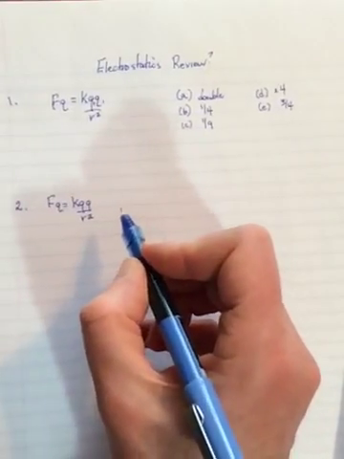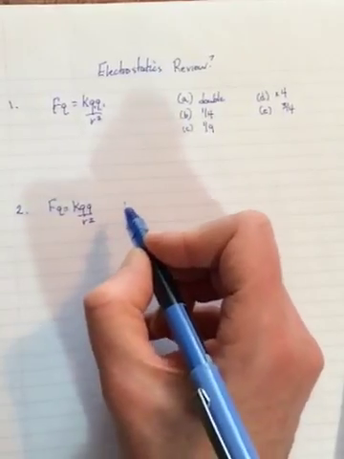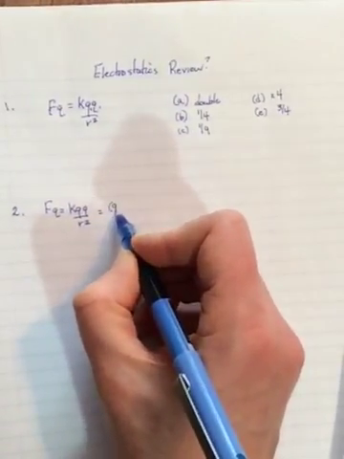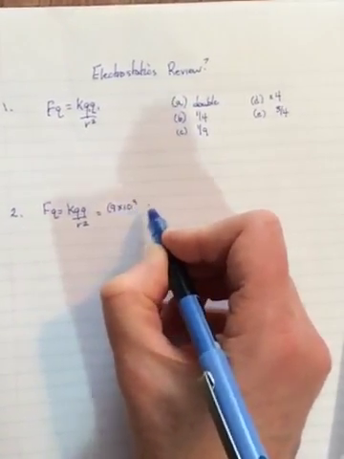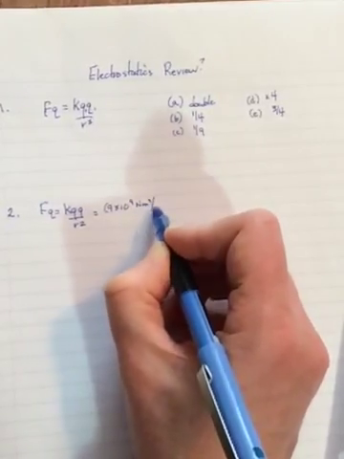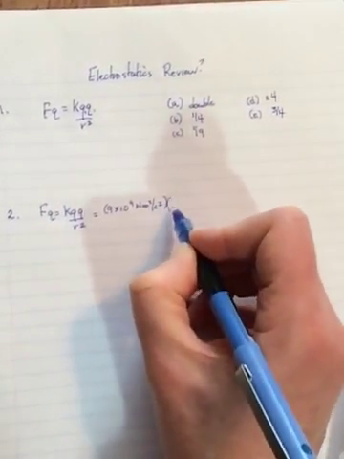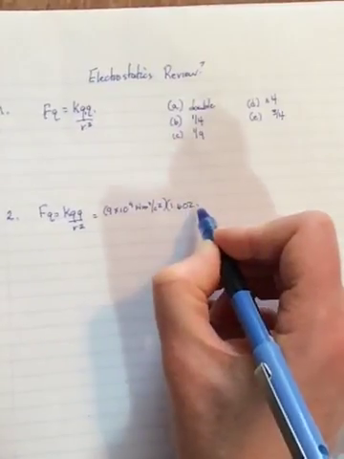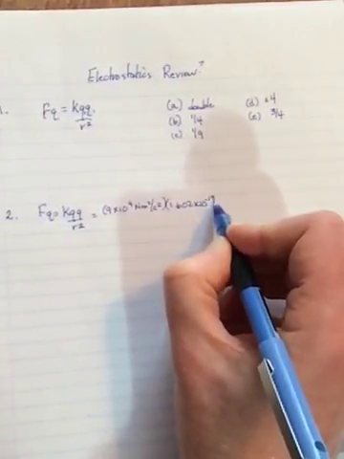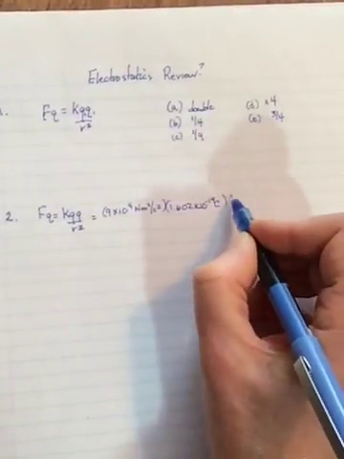All right, number 2, we have 2 electrons in an atom separated by a distance of 1.5 times 10 to the negative 10 meters. What is the force between them? So this is just math. 9 times 10 to the 9th Newton meters squared per coulomb squared times 1.602 times 10 to the negative 19 coulombs. That's the charge on an electron.